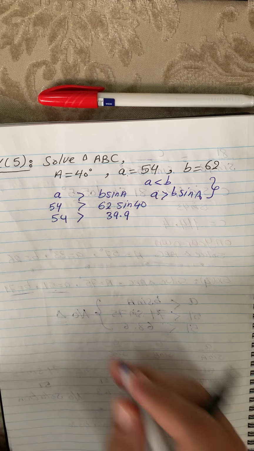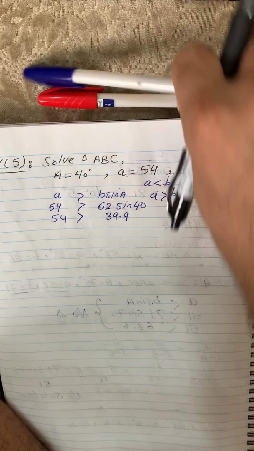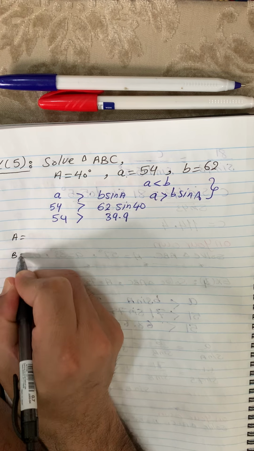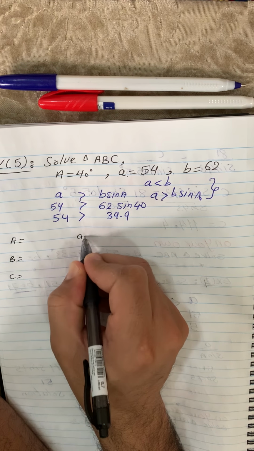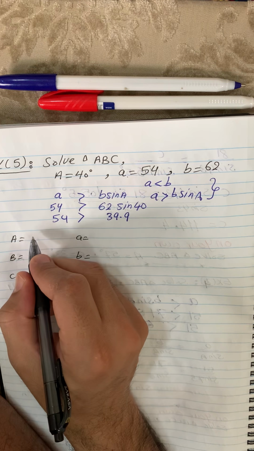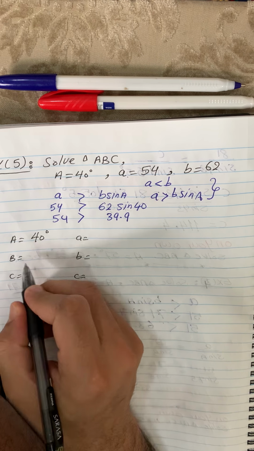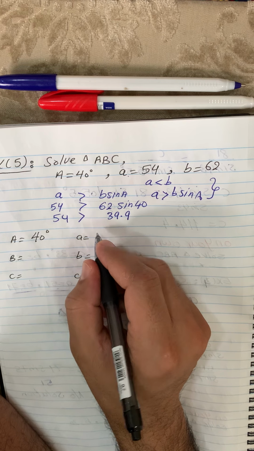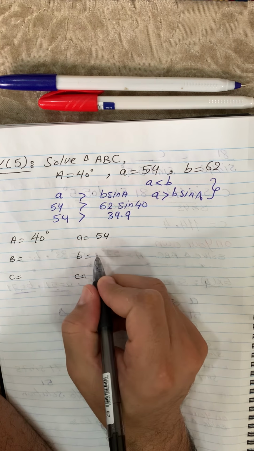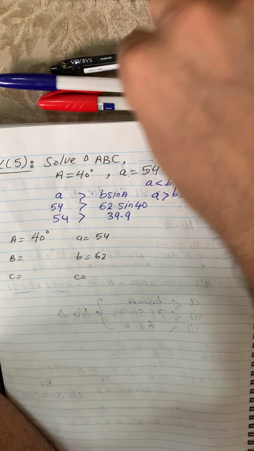So let's solve example number 5. I'm going to write here capital A, B, C, small a, b, c. Capital A equals 40, small a is 54 and small b is 62. Now apply the sine law.